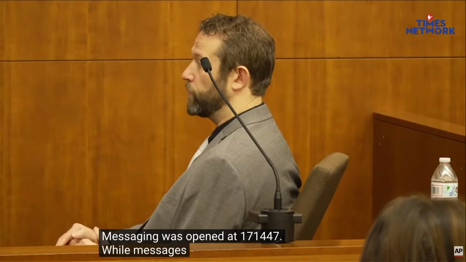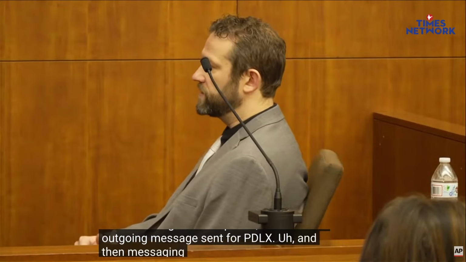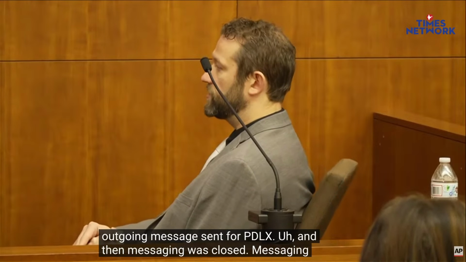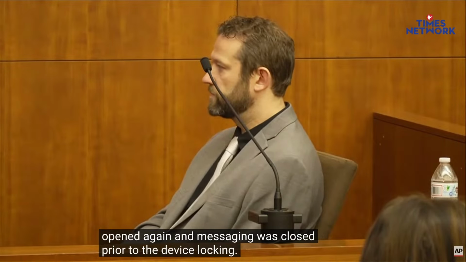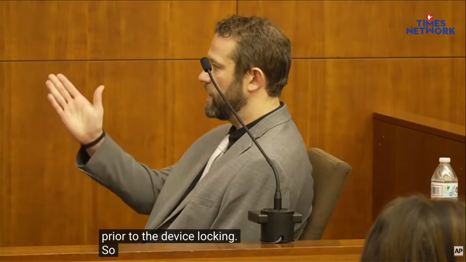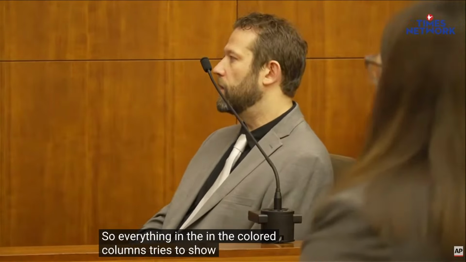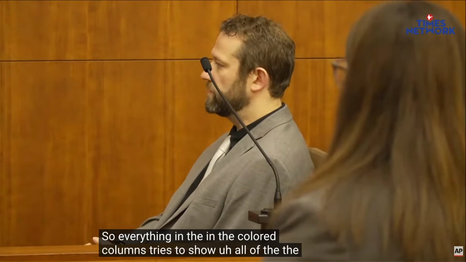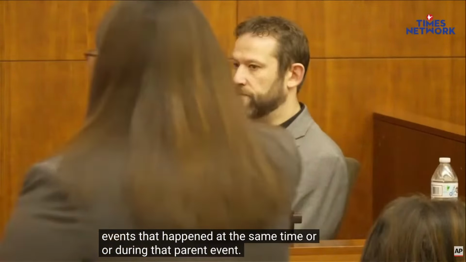While messages were open, there was an outgoing message sent for PDLX. Then messaging was closed. Messaging was opened again, and messaging was closed prior to the device locking. So everything in the coloured columns tries to show all of the events that happened at the same time or during that parent event.